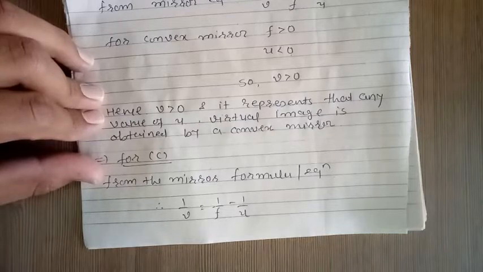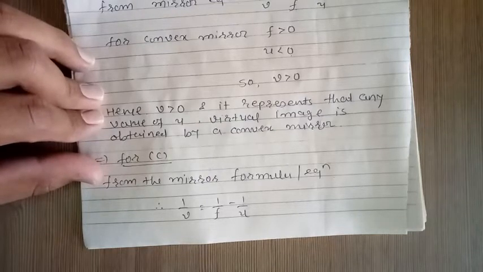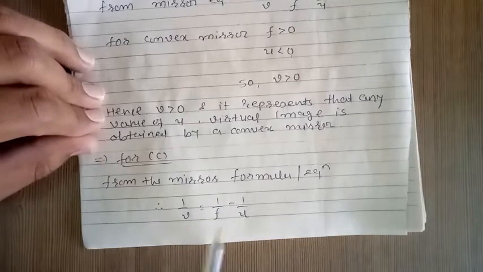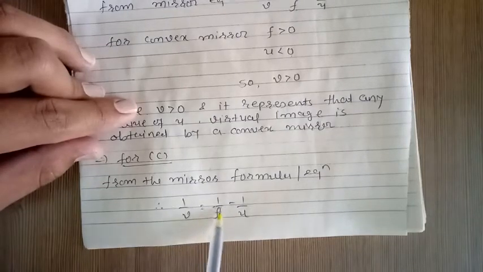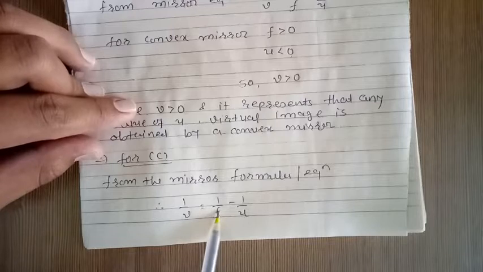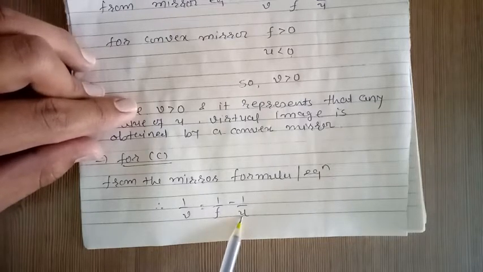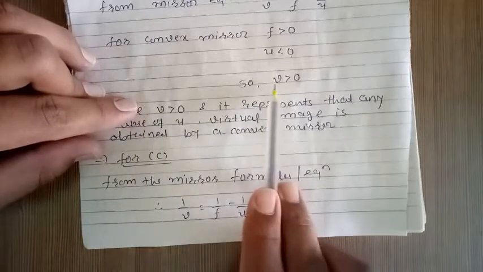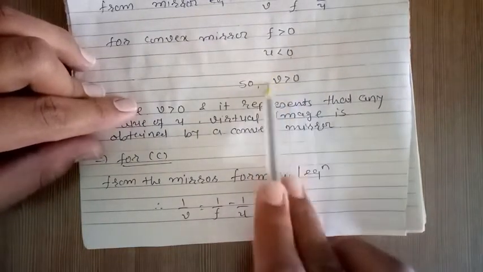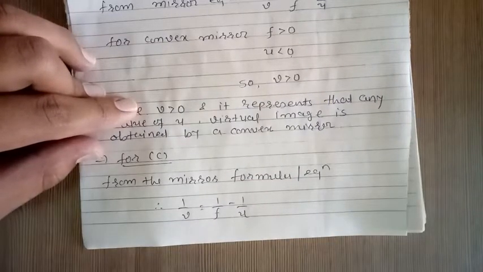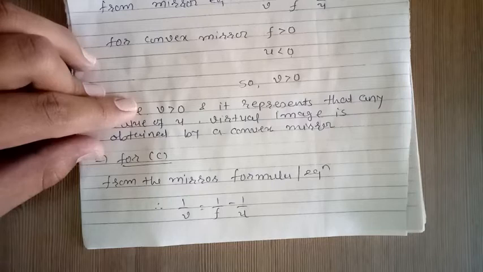Now friends, here we discuss the convex mirror. Once again we know that for a convex mirror, the focal length f is positive, object distance is negative, and image distance, here we proved, is greater than 0. So we can say that image distance is positive, right?